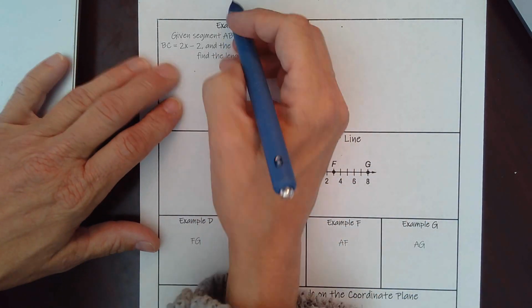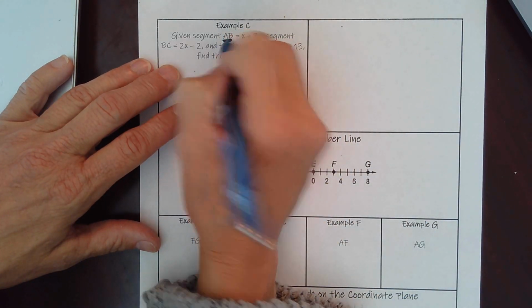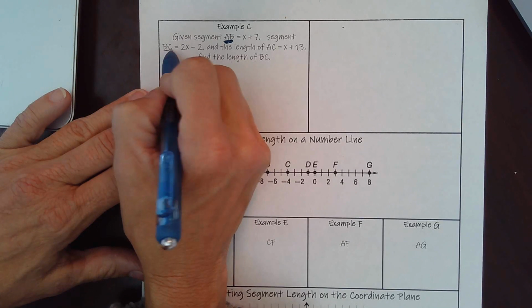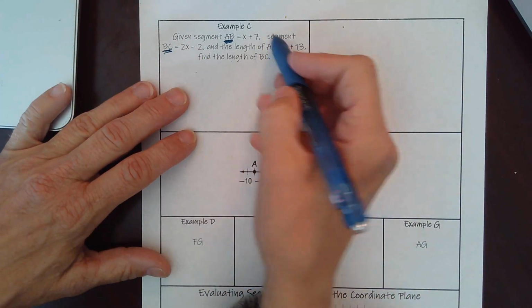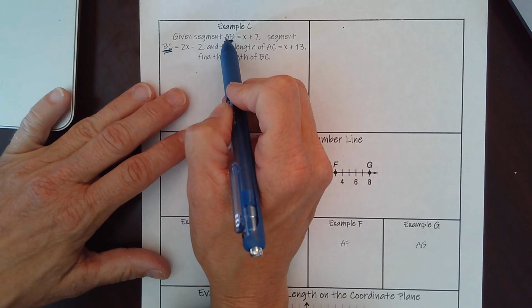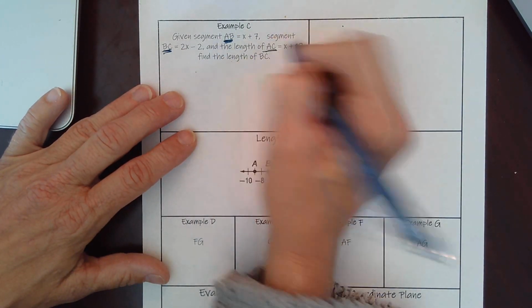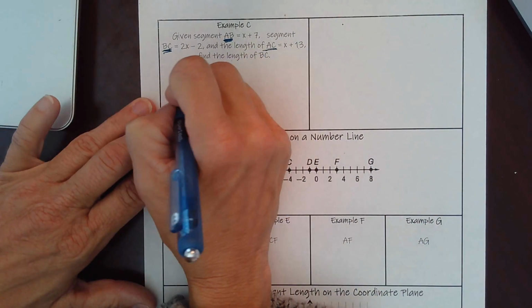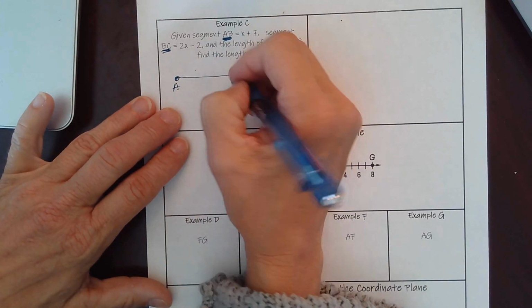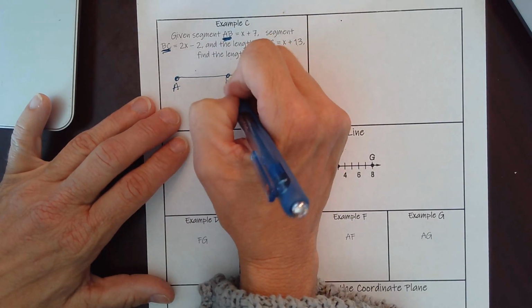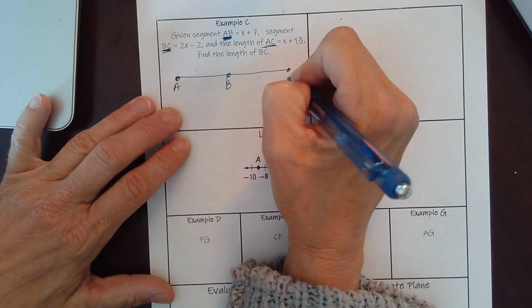Okay, well, let's take a look at what we have. We have a segment AB, we have a segment BC, and our big segment would be from A to B to C, so AC is our big segment. So if I wanted to draw this out, I could have A here, I can put B here, and I'm just marking.